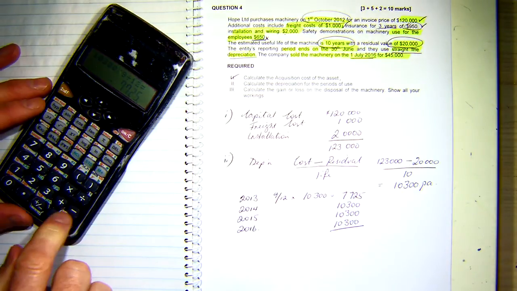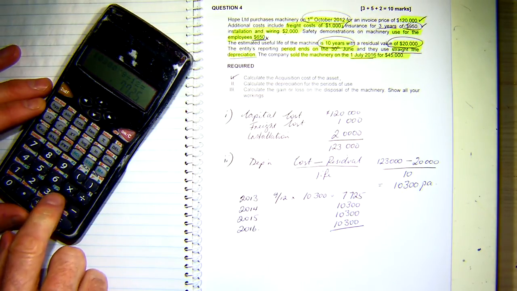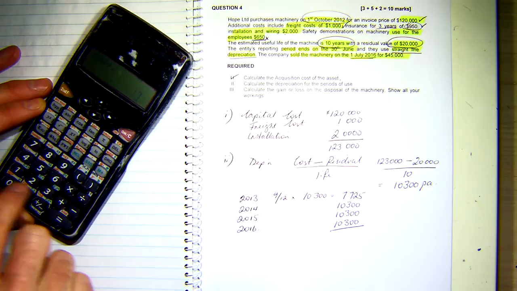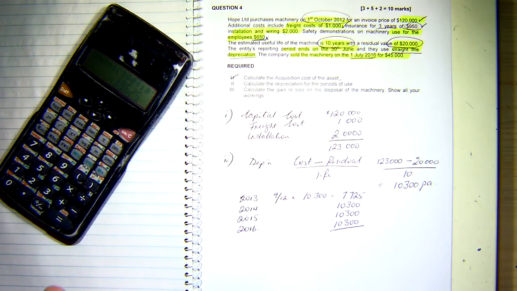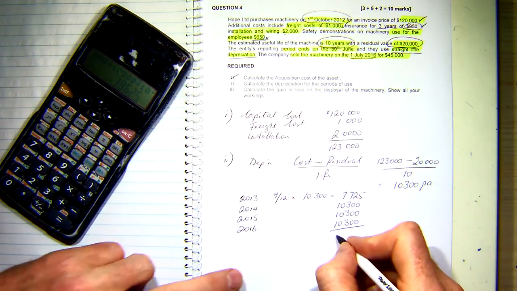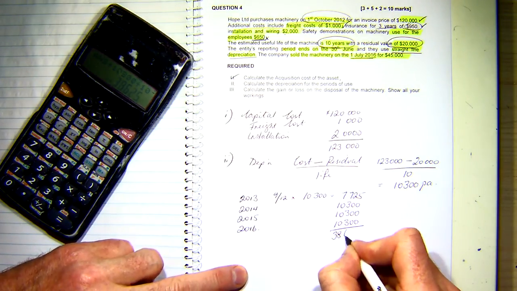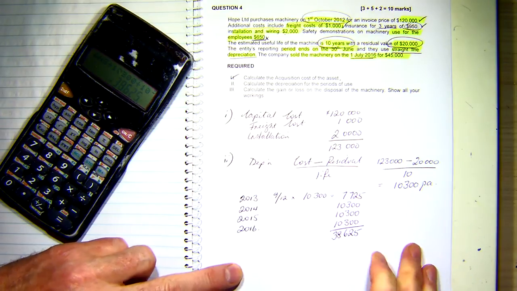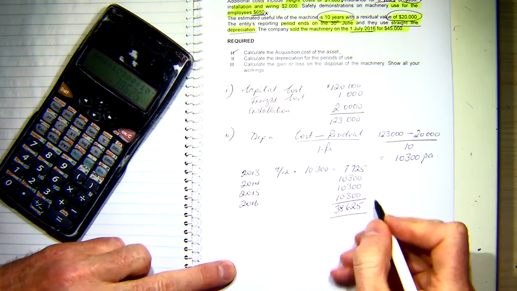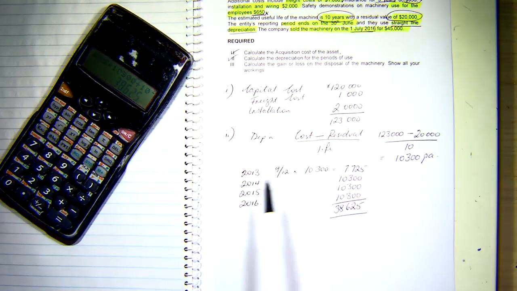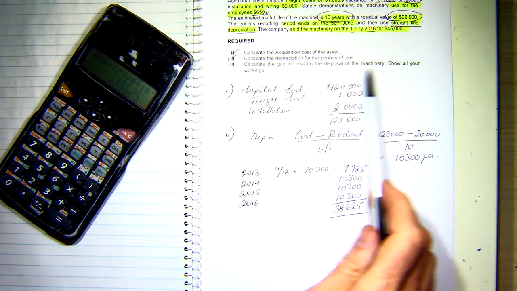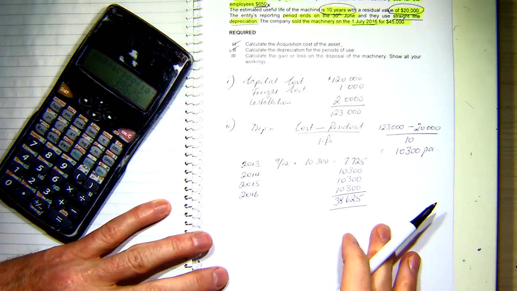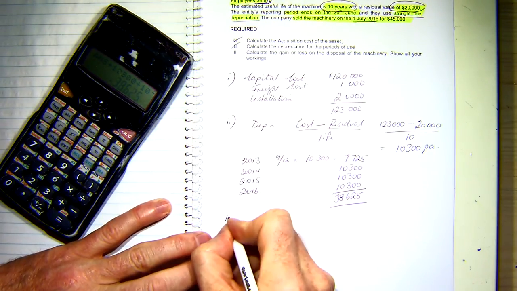If I add that in, plus 10,300, plus 10,300, plus 10,300 equals 38,625. And that's my depreciation. So that's number 2 done. Now it says calculate the gain or loss on the sale or disposal of the asset, show all your workings. So let's do number 3.